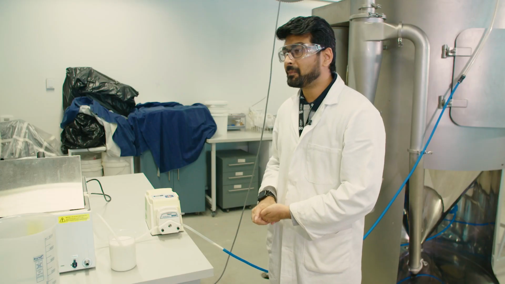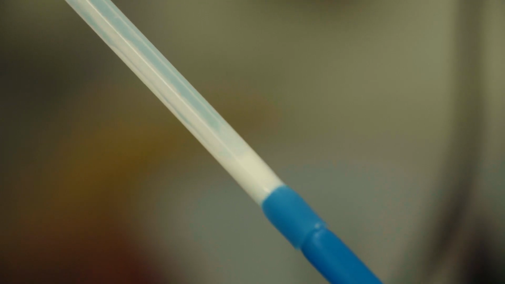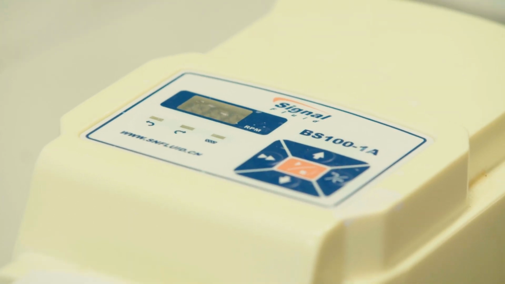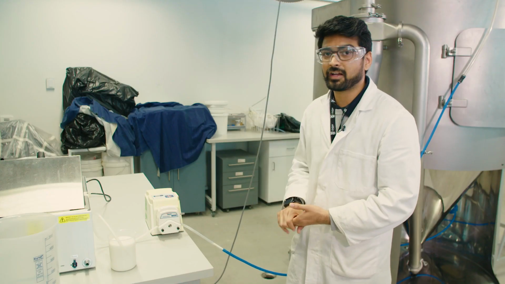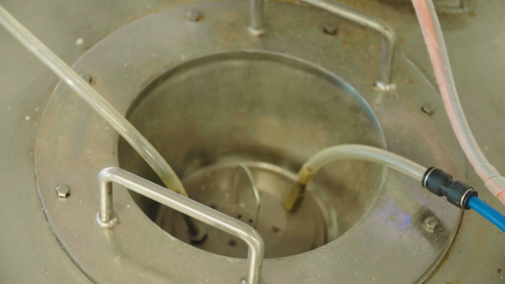In the hierarchy of events in the Cody dryer, we first start with the peristaltic pump. The peristaltic pump is used to introduce the feed to the dryer. It is controlled by a control system that can control the feed rate of the feedstock that we are going to introduce to the atomizer, which is on the top of the dryer.